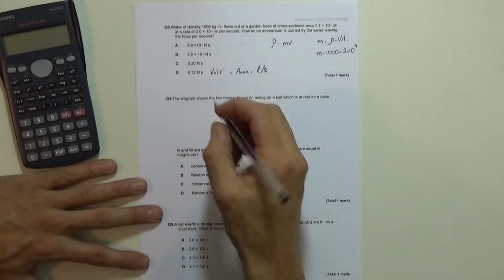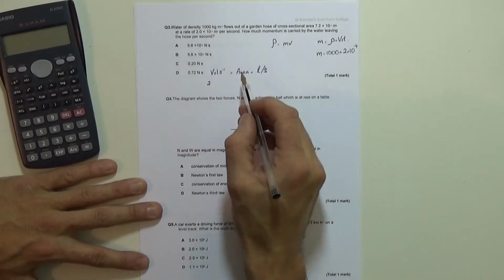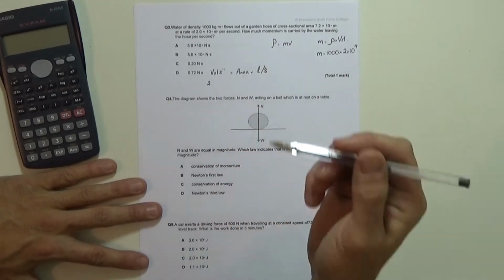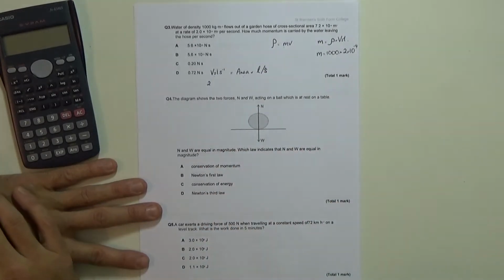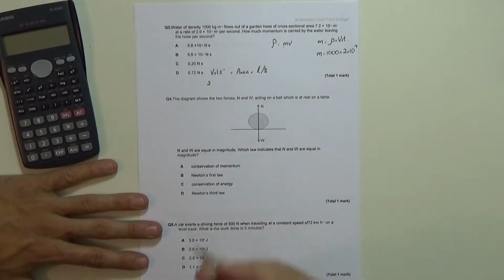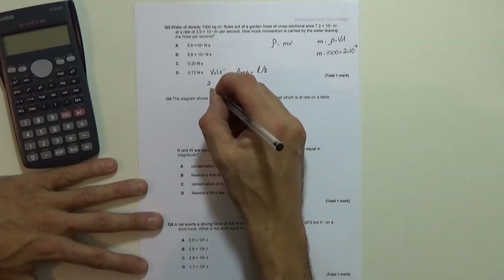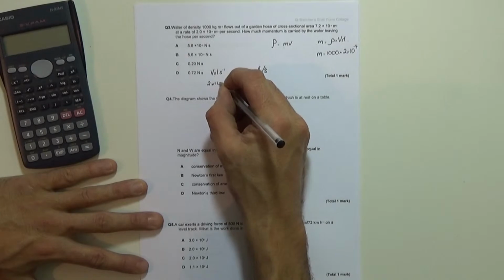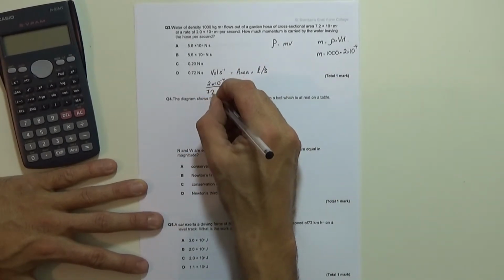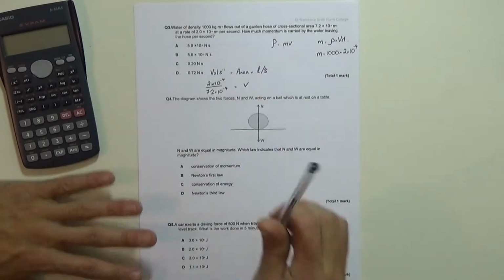So I know the volume is 2 times 10 to the minus 4, and the area is that. If I divide volume per second by the area, I'm going to get the length per second, which is, of course, as you've probably worked out already, velocity. So that's 2 times 10 to the minus 4 divided by the area, which is 7.2 times 10 to the minus 4. That's going to give me the velocity.